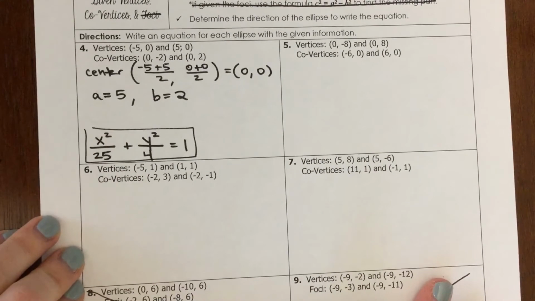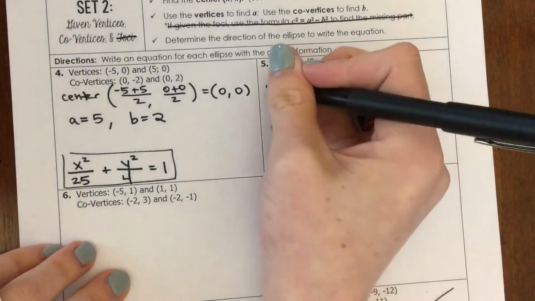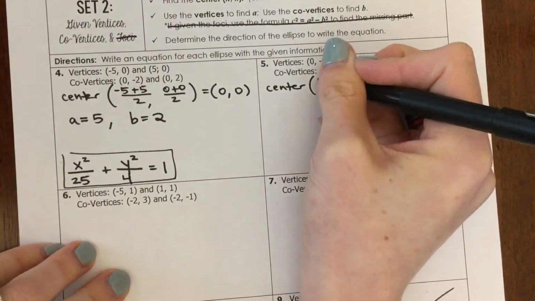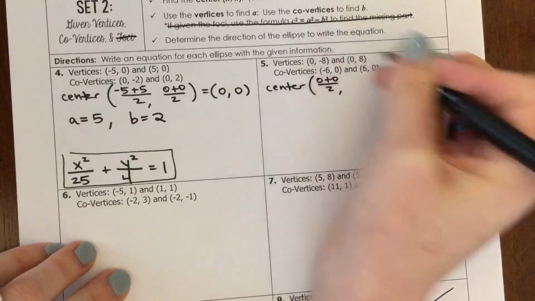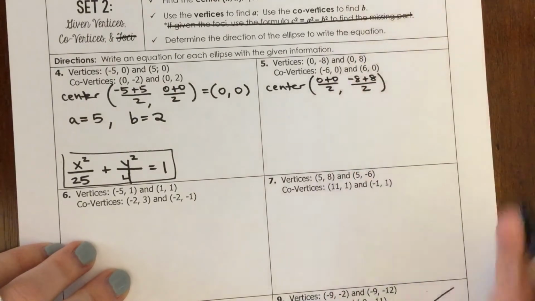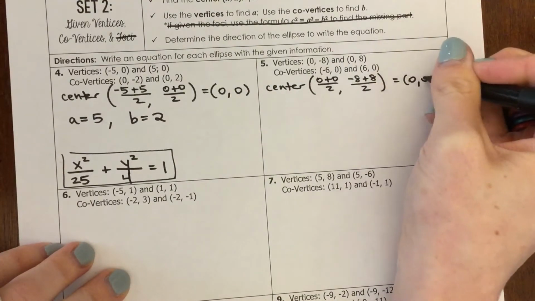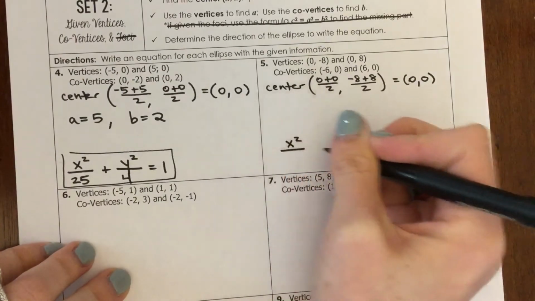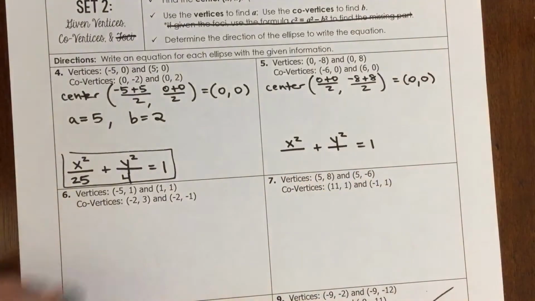All right, let's do number 5. Very similar one here. So we can find the center by taking the midpoint of the vertices. So add the 2 x values together, 0 plus 0 over 2. Add the 2 y's together, -8 plus 8 over 2. And I think you can probably see that just like number 4, this one ends up centered at the origin. So we're kind of warming up a little bit. So x squared over something plus y squared over something equals 1.